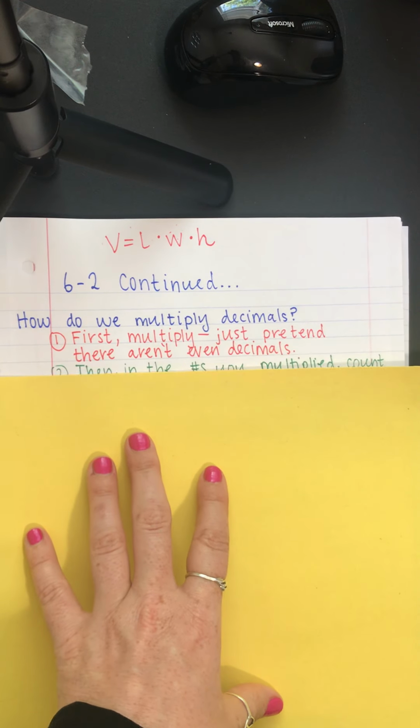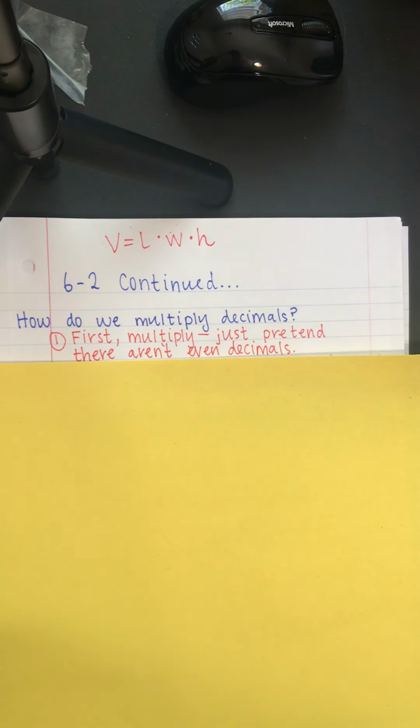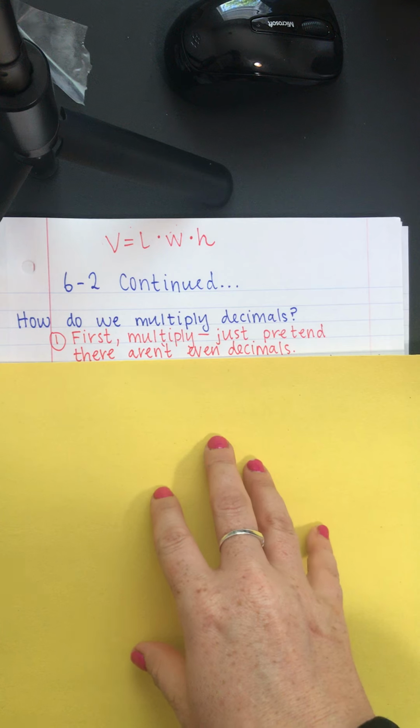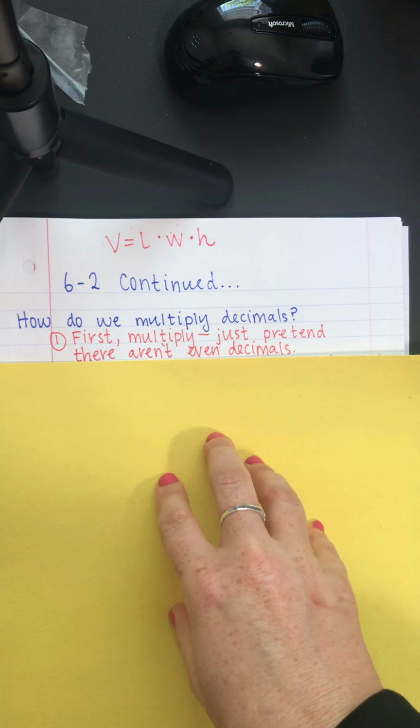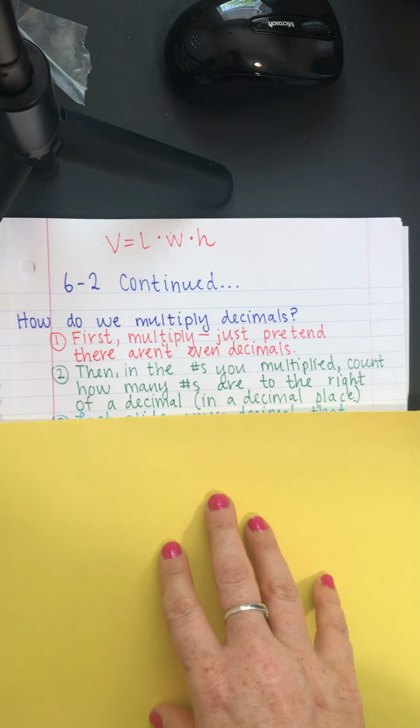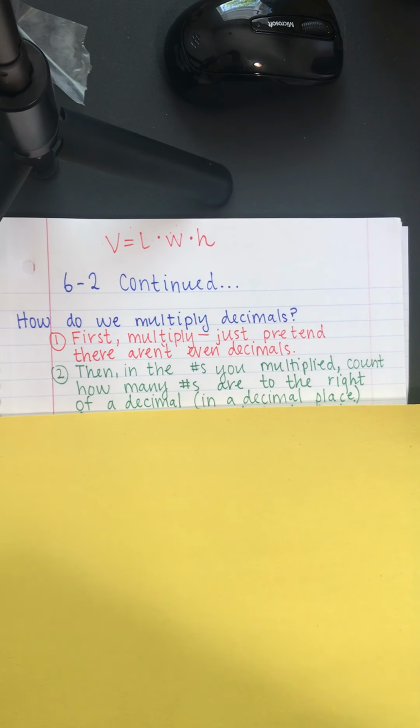So first, you multiply just pretending that there aren't even decimals there. If you've been in my class, you remember me saying that over and over. Just do it pretending that there aren't even decimals. Second step, then in the numbers that you multiplied, count how many numbers are to the right of the decimal or in a decimal place.